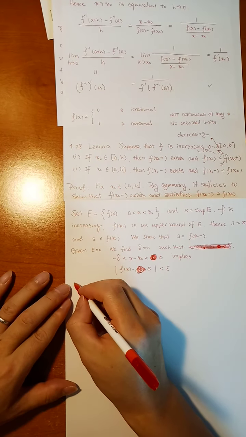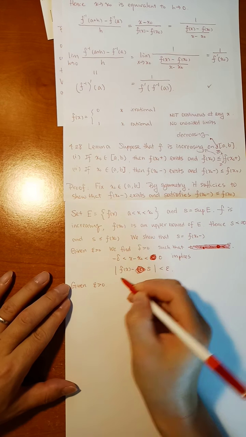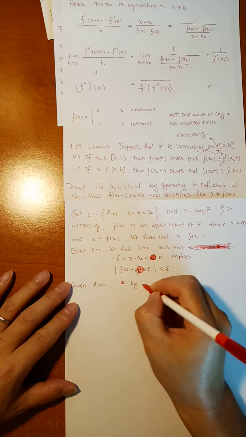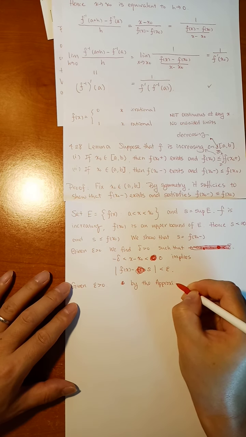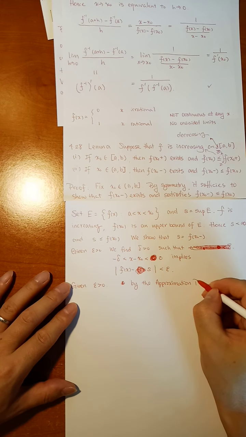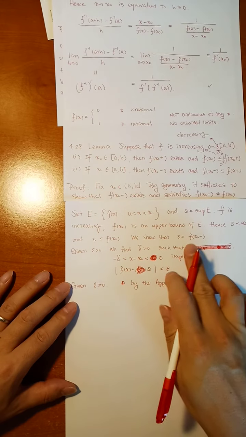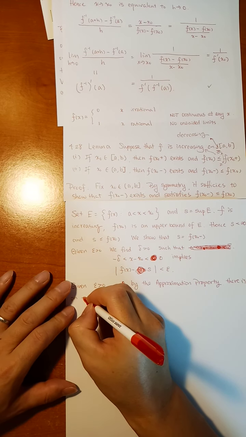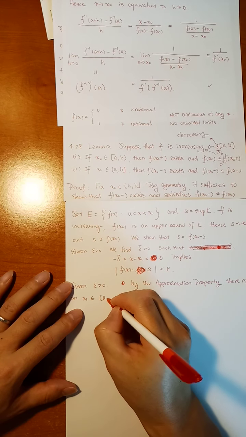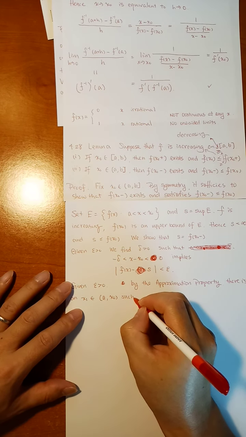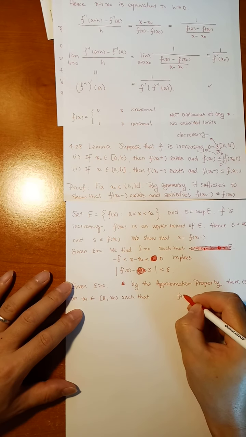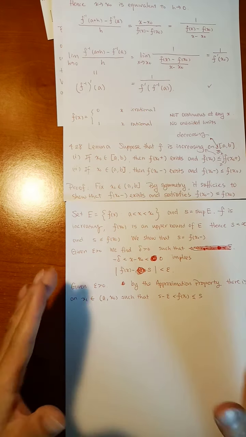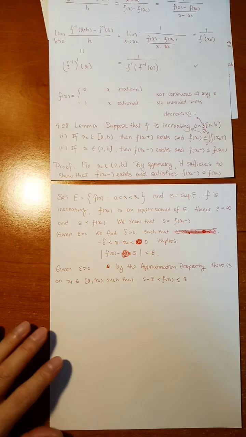Okay, so how do we do that? Given epsilon greater than 0, then by the approximation property, which is about the supremum, there is an x1 belonging to (a, x0) such that f(x1) is less than or equal to S but strictly greater than S minus epsilon. So it's very close to the supremum.